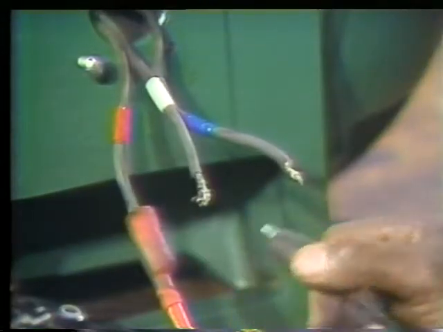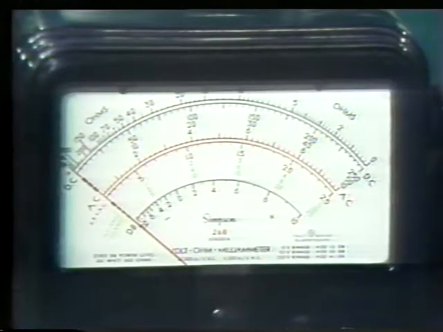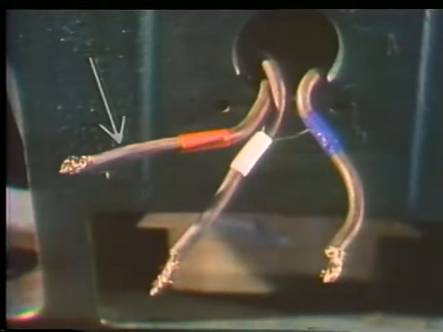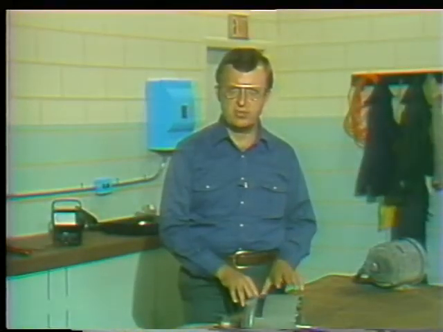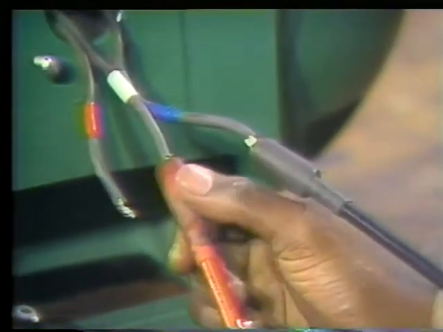Next, a reading is taken between lead 1 and lead 3. There is again infinite resistance between lead 1 and lead 3. At this point in our test, we might assume that the open is in coil 1. We know that the break in the current path is between lead 1 and lead 2, or between lead 1 and lead 3. And it's pretty certain that the open is in coil 1, but we want to make absolutely sure. So we take a reading between lead 2 and lead 3.